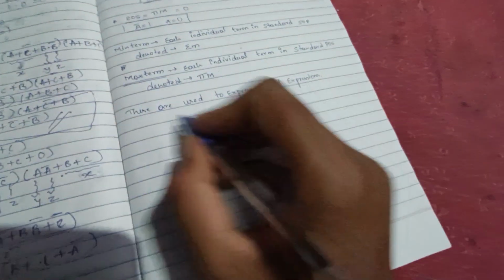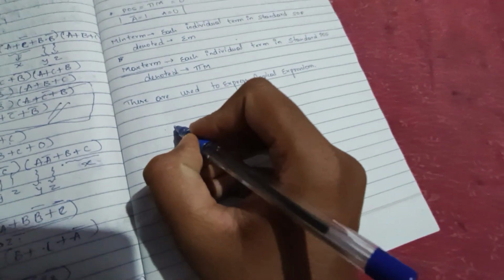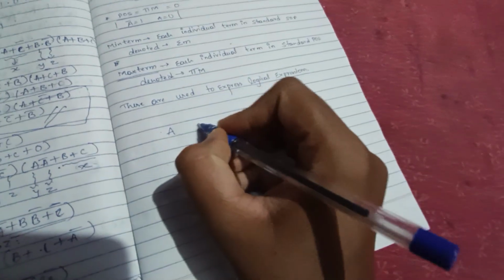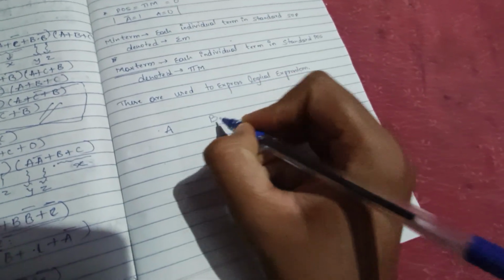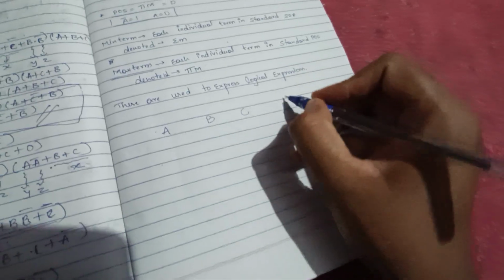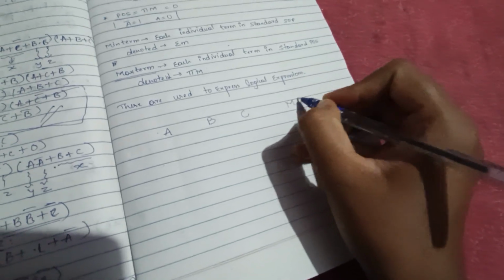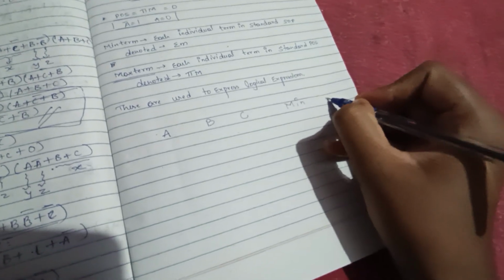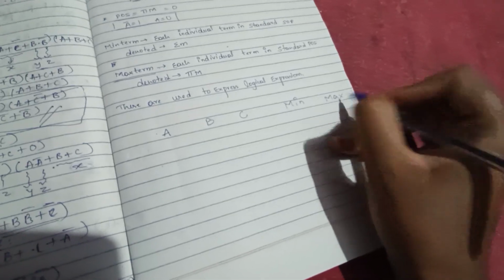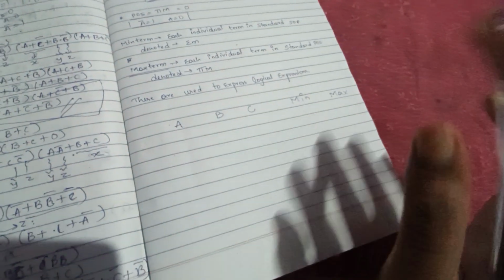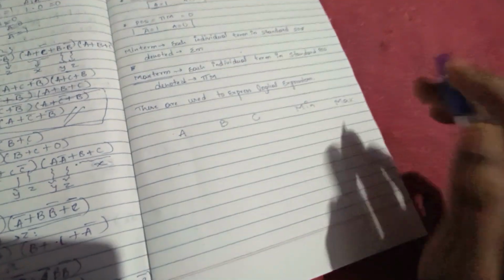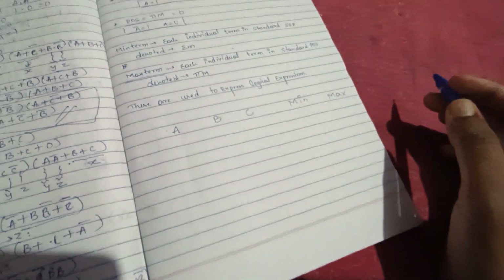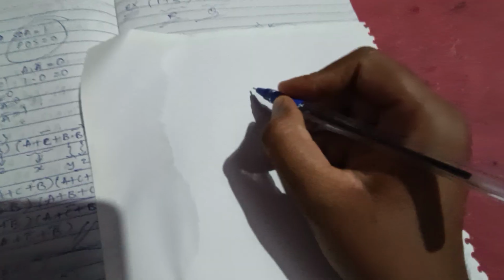As an example, I will take three inputs and we will write a truth table. First I will tell you how to write the truth table, that is A, B, C, and here I will write the min term and here the max term. But before that, let me explain how to write the truth table.